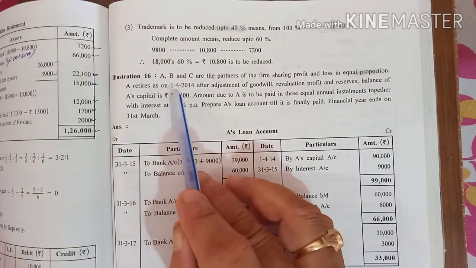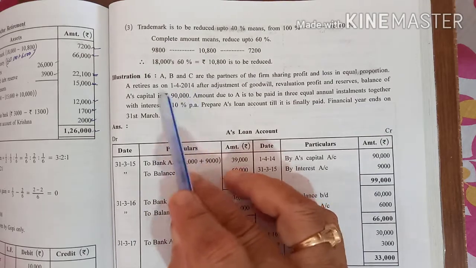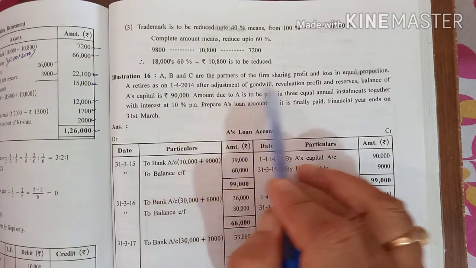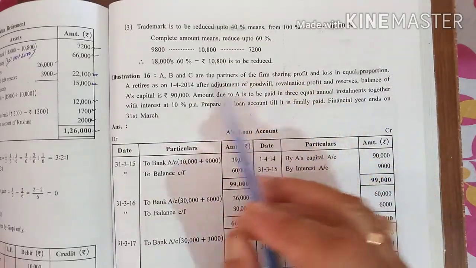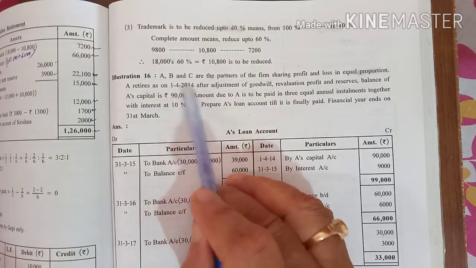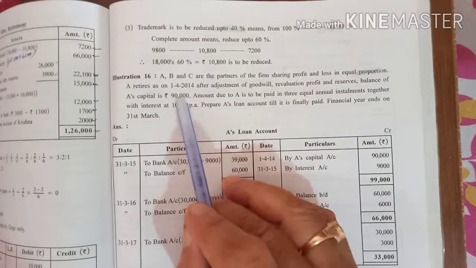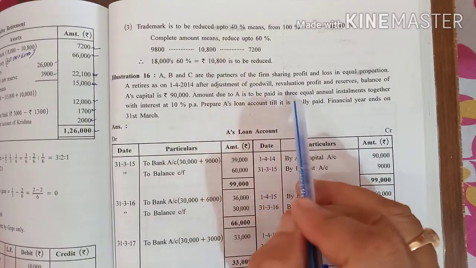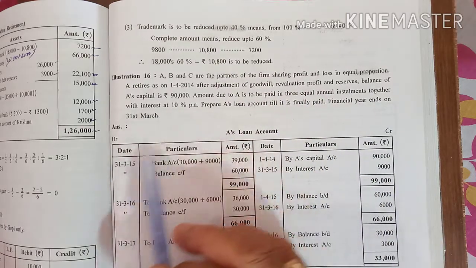A retires on 1/4/14. A's total final amount that B and C have to pay to A is 90,000, after adjusting all the plus and minus in A's capital account. That final 90,000 will be paid in 3 equal annual installments, and keep in mind it carries interest at the rate of 10%.